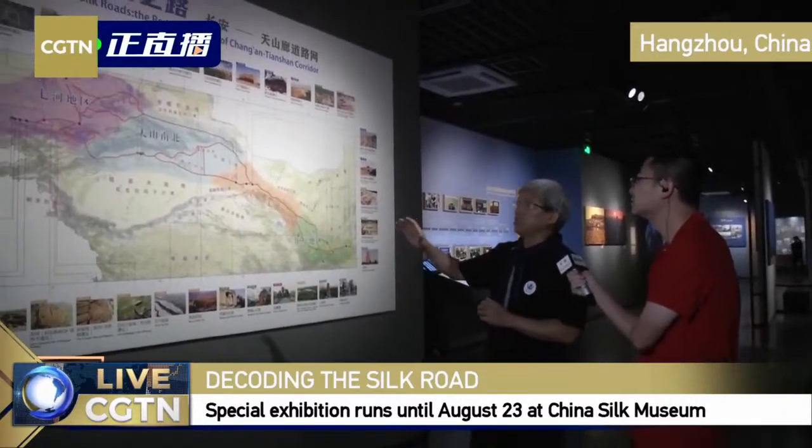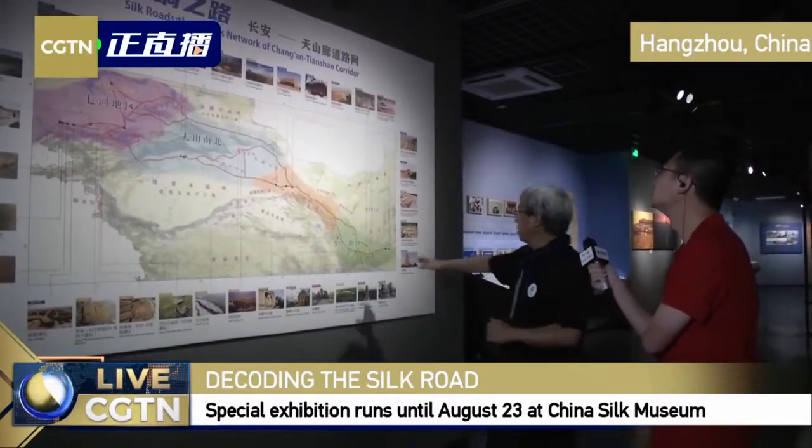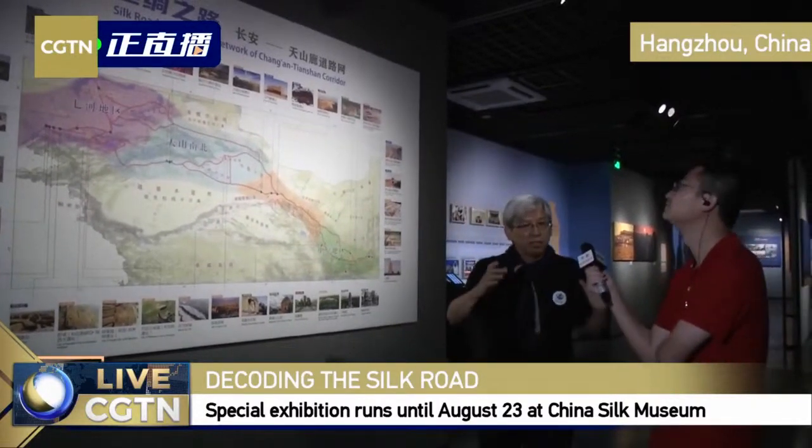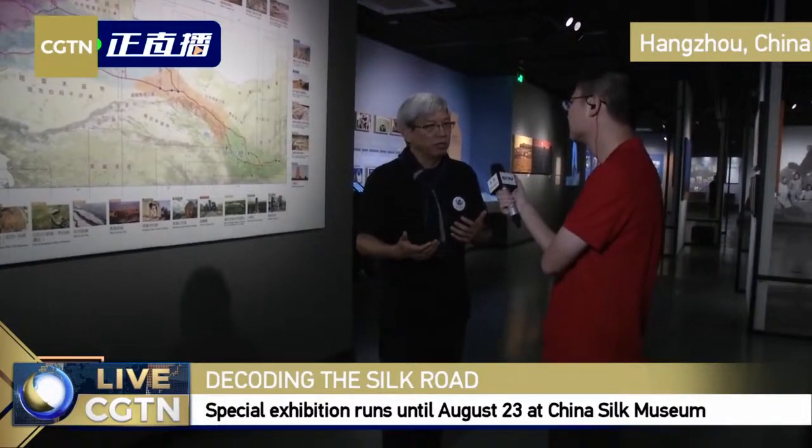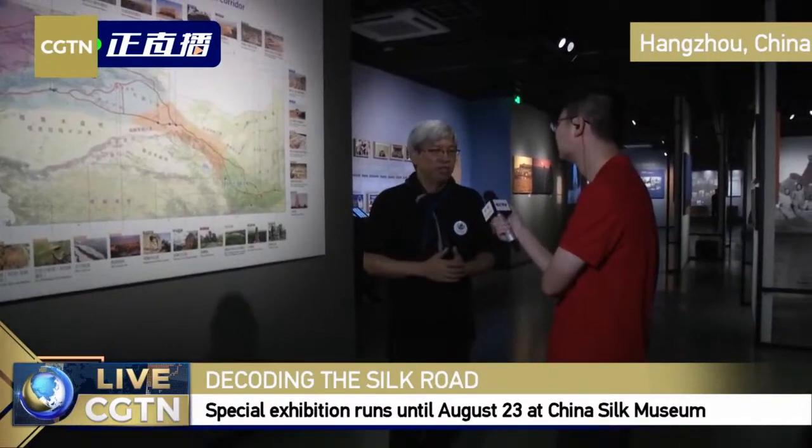And with over 20 years of preparations, finally, the Chang'an-Tianshan Corridor was successfully inscribed on the World Heritage List. And right now, UNESCO is preparing for the inscription of another section of the Silk Road. But I would say all the scholars are continuing their studies and investigations about the Silk Road route.